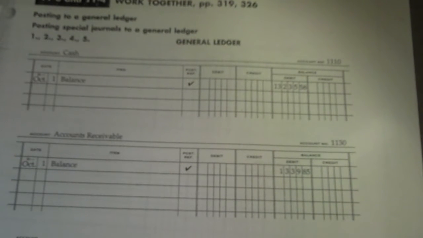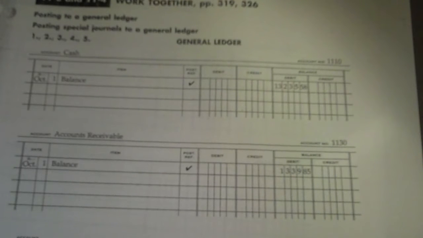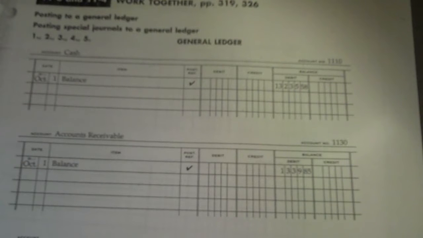Okay, this is 11.3, and eventually we're going to use this for 11.4 as well. Work together. Starting on page 319 in your textbook and 261 in your workbook. It tells me we have some working papers from 11.1 that we are going to post from. So let me grab those. I actually put them on the floor thinking I was done with them. Silly me. There we go.